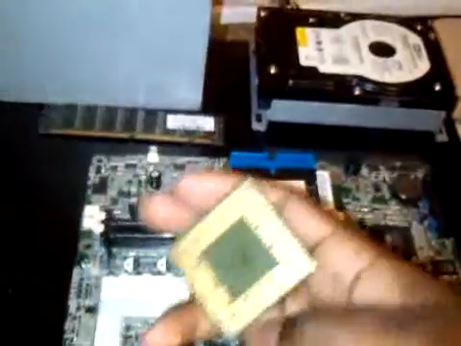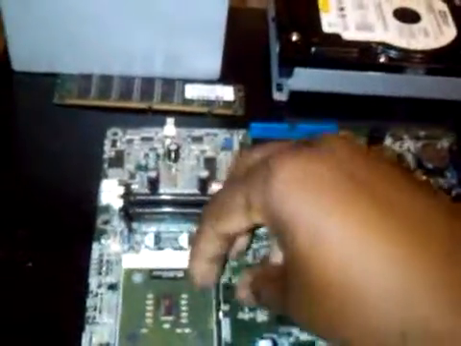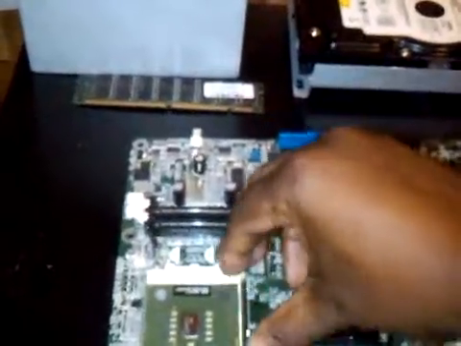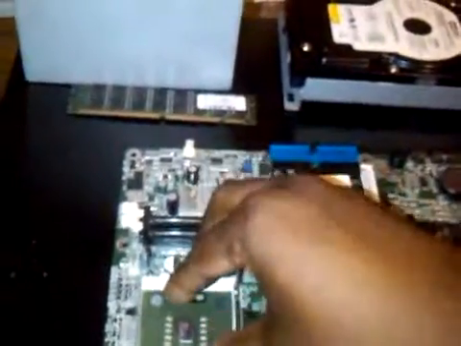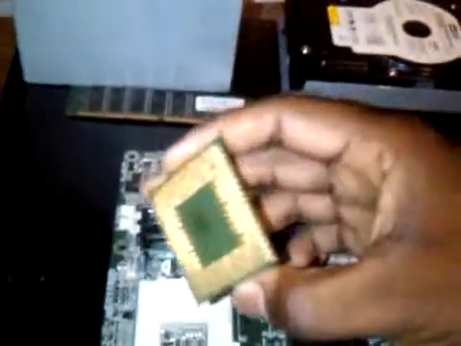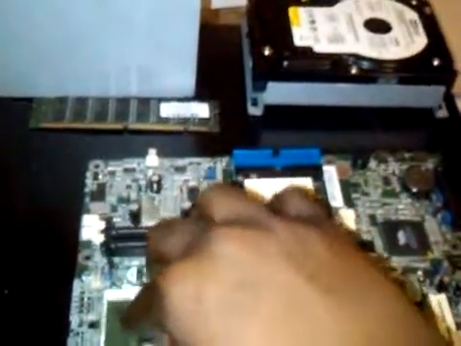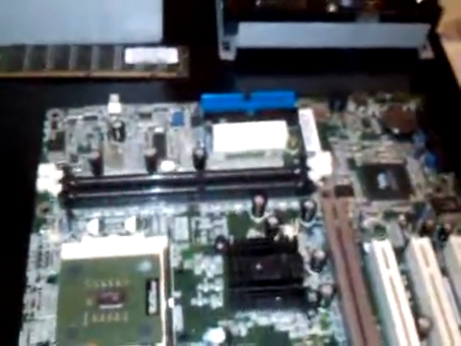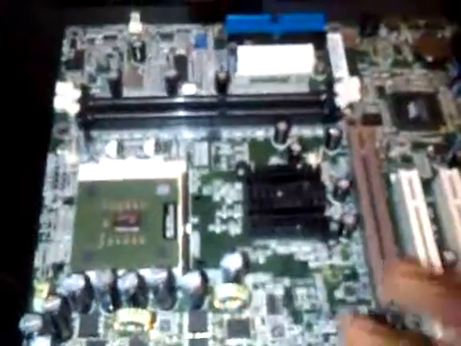Now you have to make sure that these pins that you see here are aligned correctly with the CPU slot, so that it will go into the slot. But be very careful with the CPU, so that you don't cause any problems, such as the pins being broken off. I'm having a little problem there, but there we go. Okay, that's the CPU.